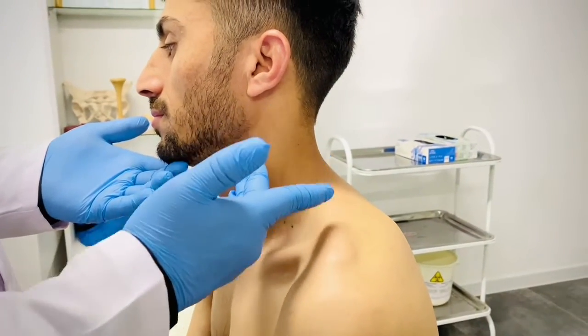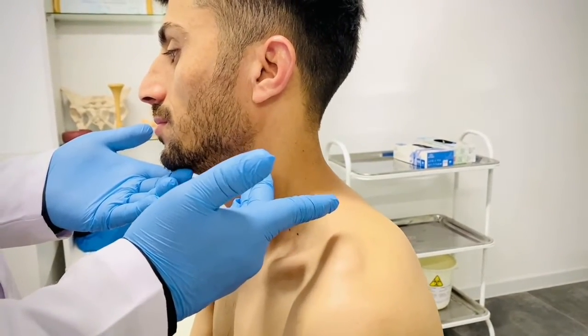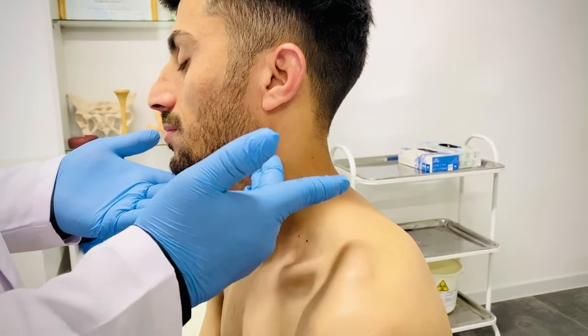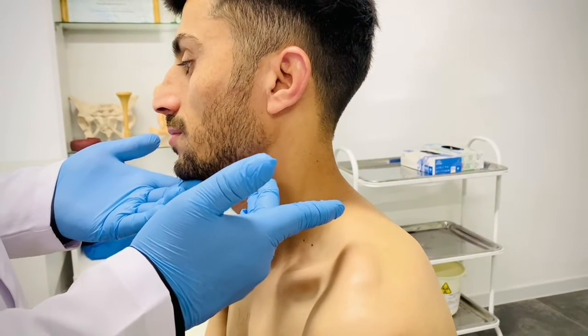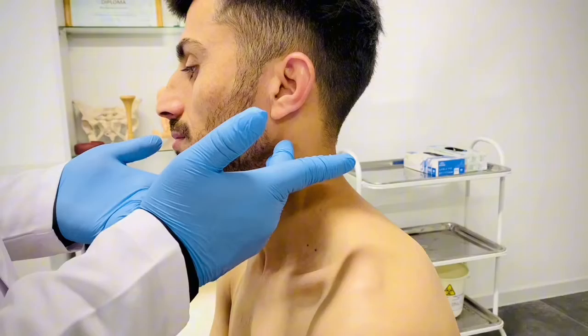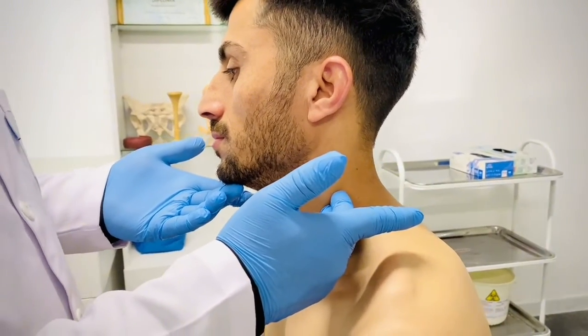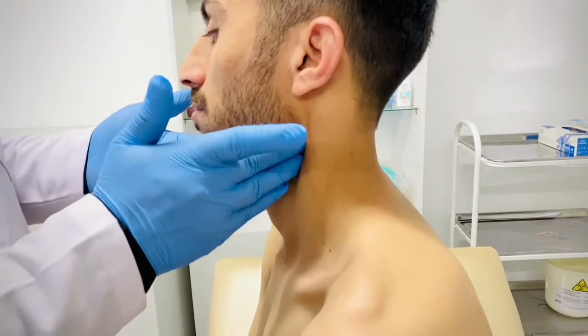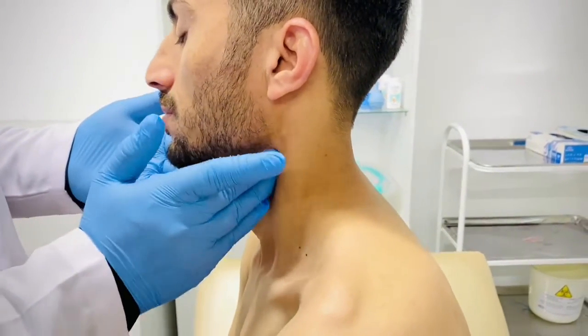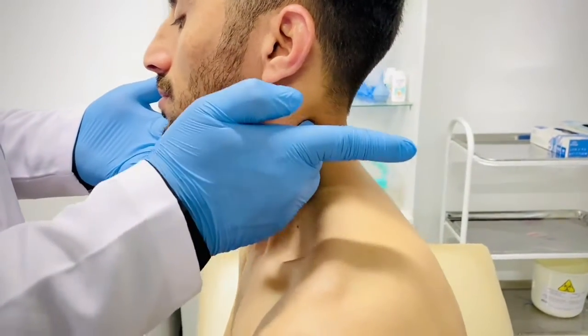We know very well that there is one muscle here, the sternocleidomastoid muscle. The lymph nodes sometimes lie on the ventral side of this muscle and also on the dorsal side of that muscle. We have to palpate this, then the dorsal side.